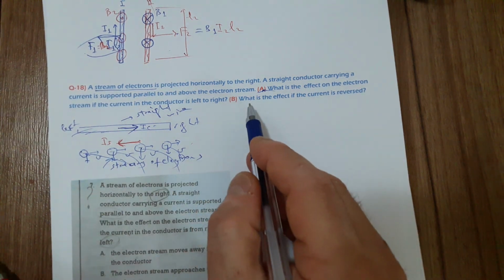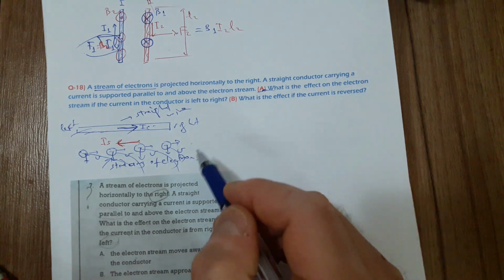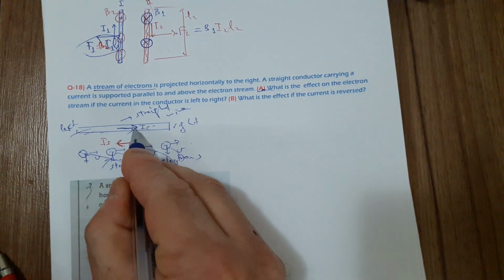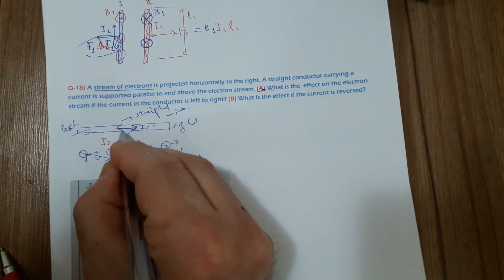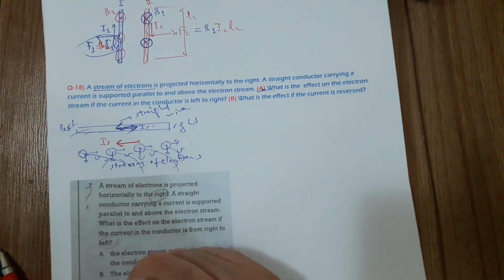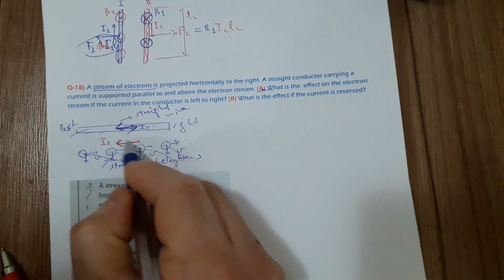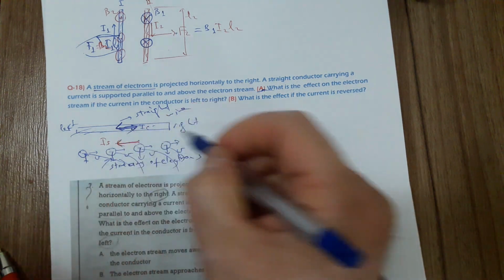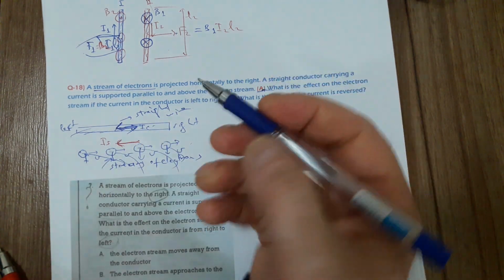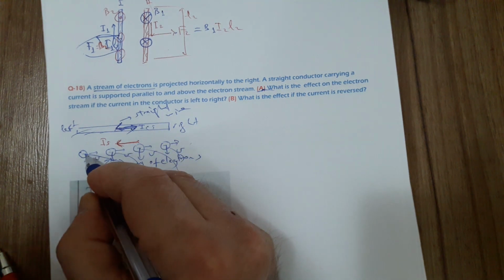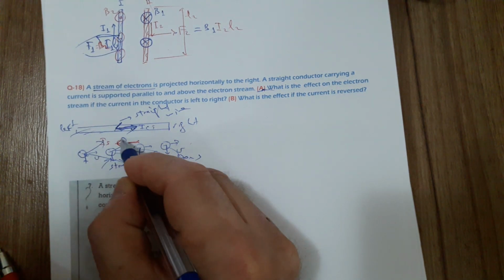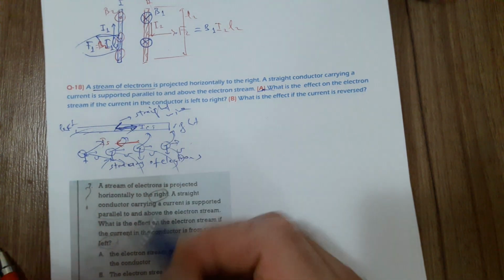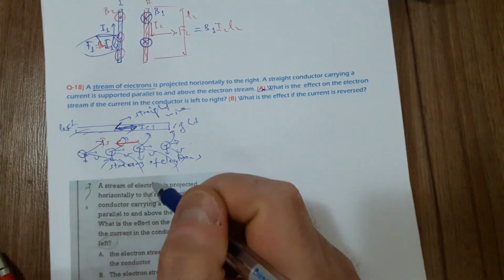So what is the effect if the current is reversed? It says that change the direction of the electric current on the conductor. So in this case, these two currents will be in the same direction. So both currents will be to the left. If two wires or two currents are in the same direction, they will attract each other. So this conductor will attract the electrons. That's why these electrons will, in this case, approach the conductor.